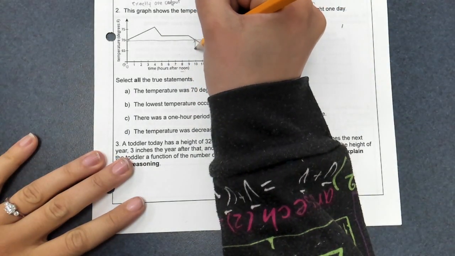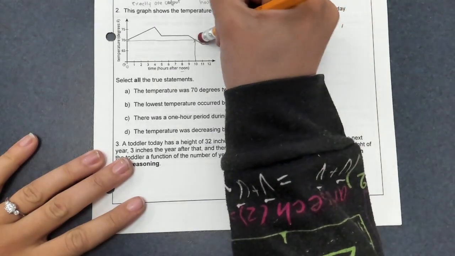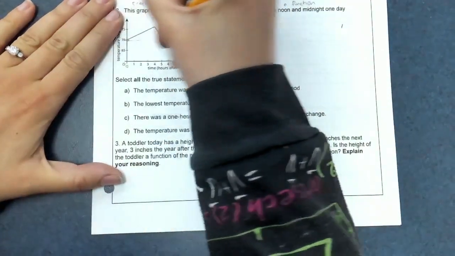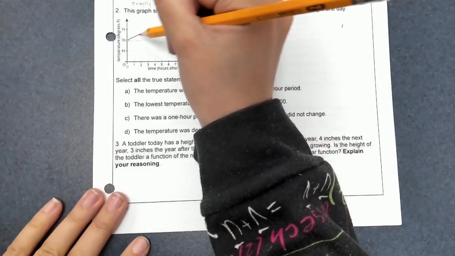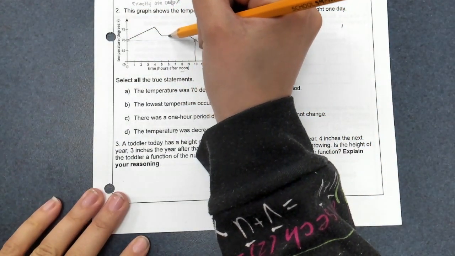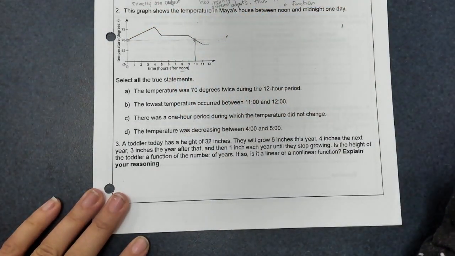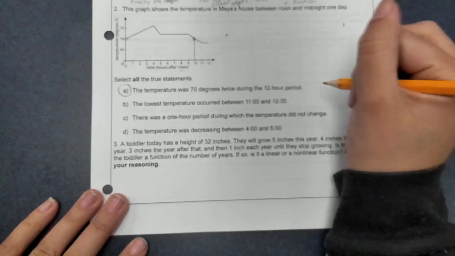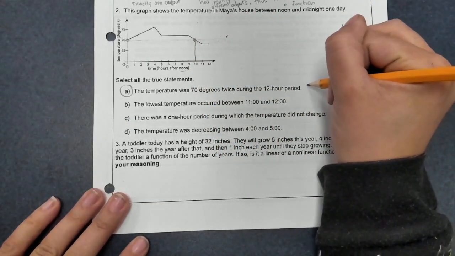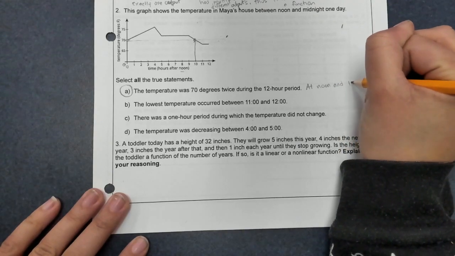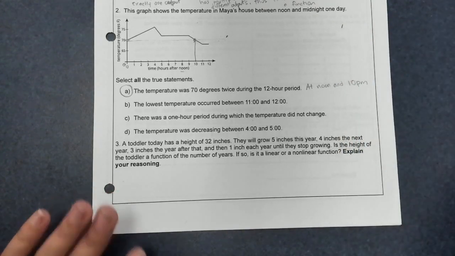Yep, it appears here at hour 10, we're also at 70 degrees. So the temperature increases, goes above 70, decreases, stays flat for a bit, and then decreases again and hits 70 at hour 10. So this is true. It is 70 degrees at noon and at 10 p.m. Cool.